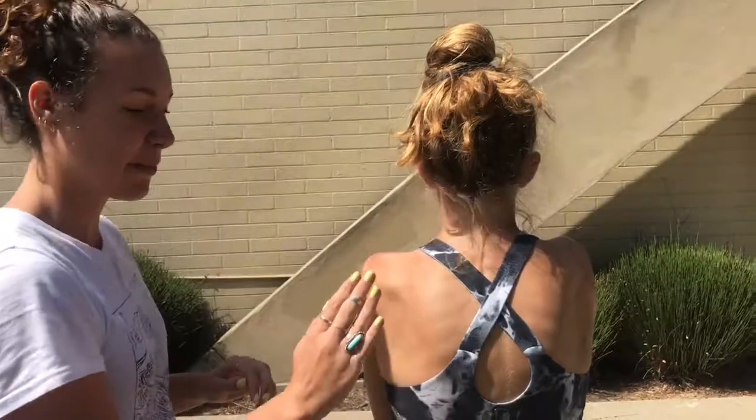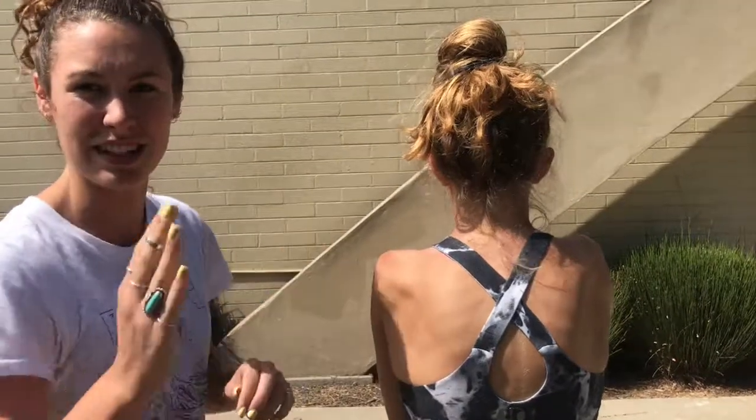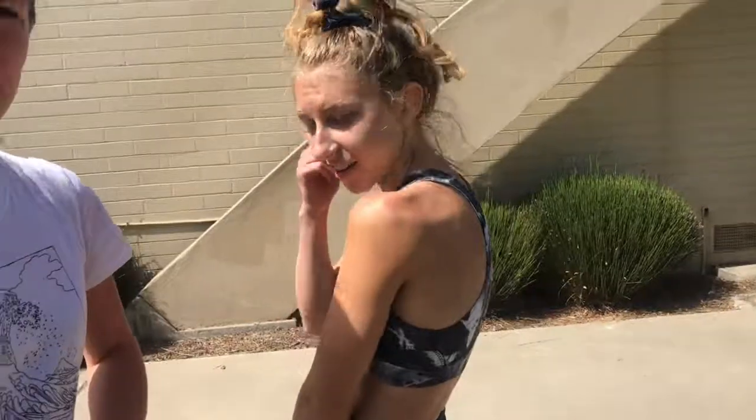And we can see the scapula is moving. How do you say this? Adducting. Abducting. Yeah, that's what I meant to say.